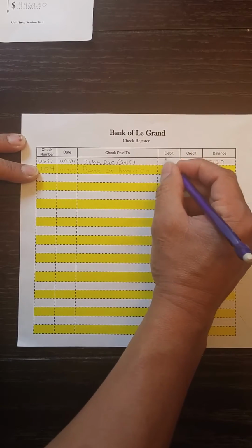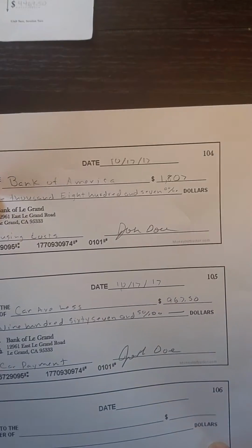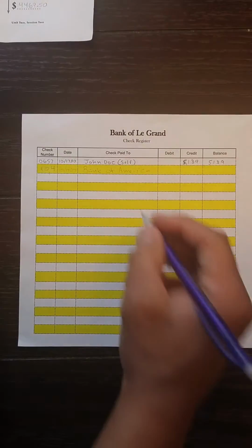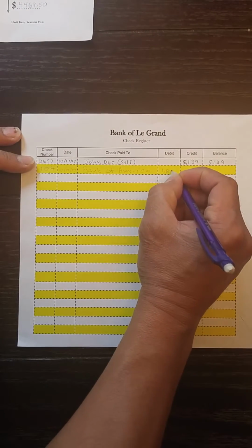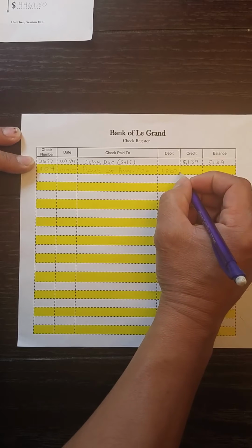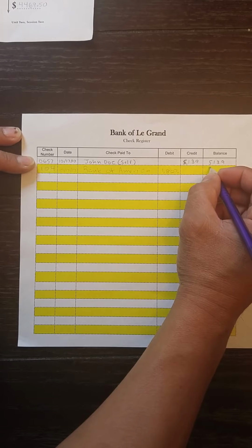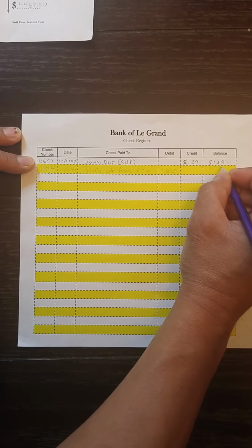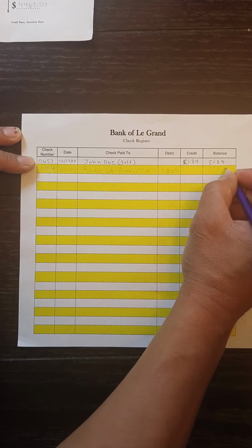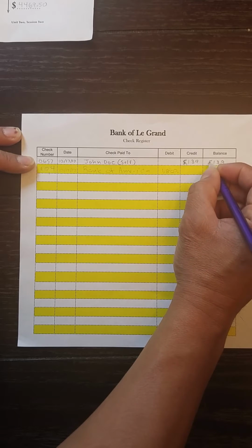And it was a debit because I owe. And I owed $1,807. So $1,807. I'm going to subtract that from this.